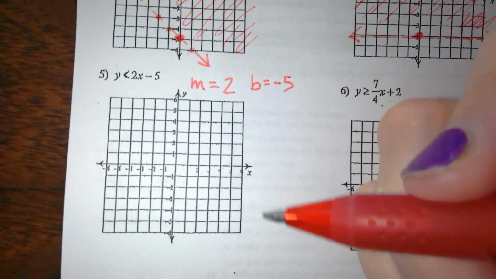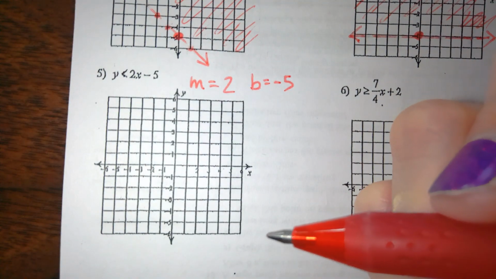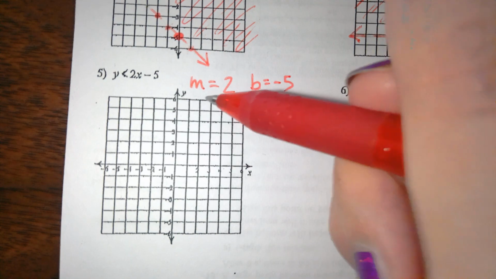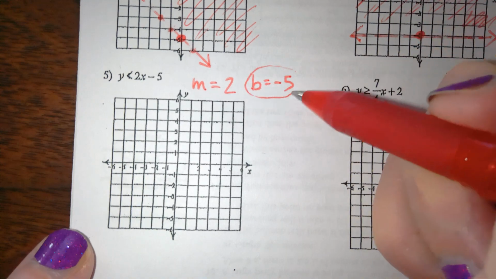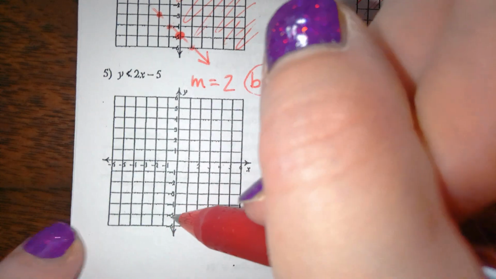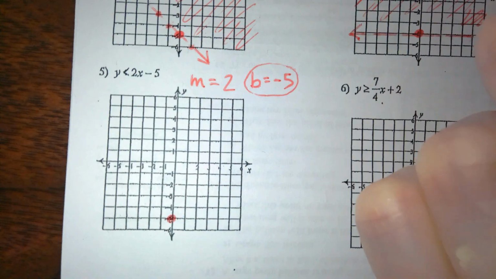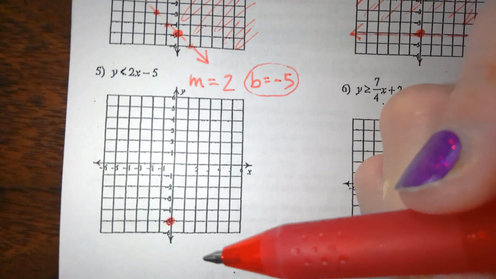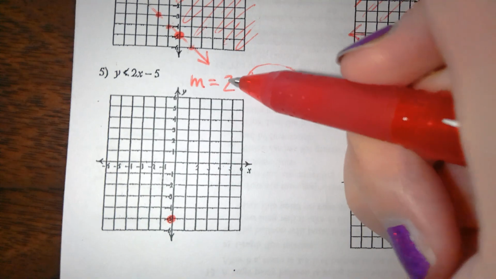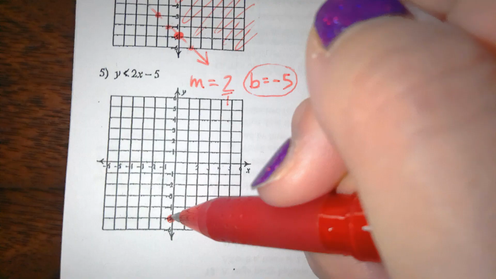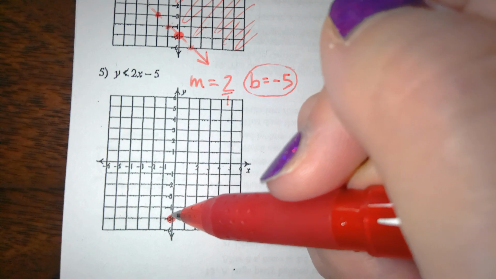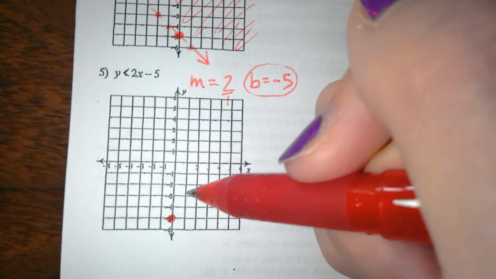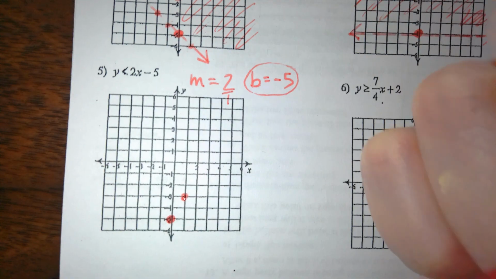So what do I plot first? M. Oh, do B, right. I always plot the y-intercept first. I need a starting point. So -5. I got this first point. And then from that point, what am I going to do? My slope is 2 or 2/1. So from that point, I'm going to take the elevator up by 2. Yep. And then turn right by 1. Perfect. That's it.